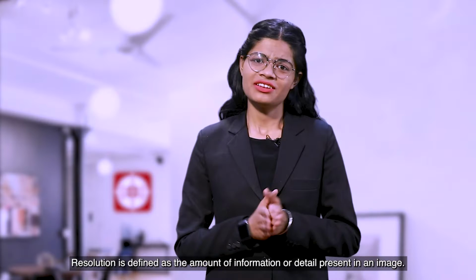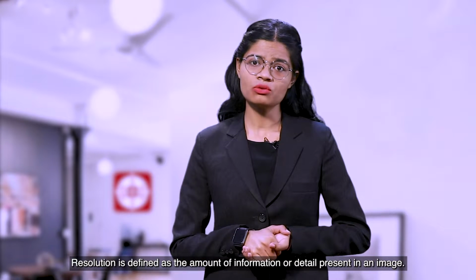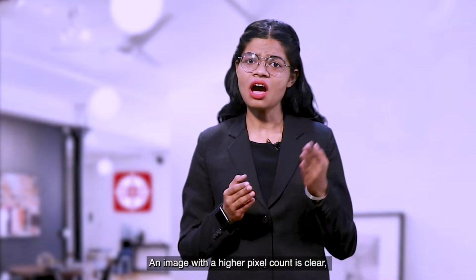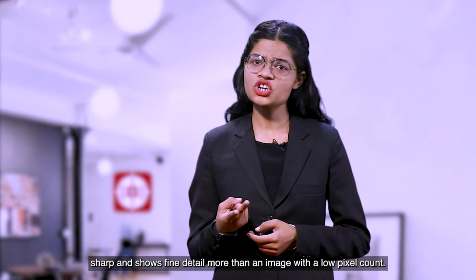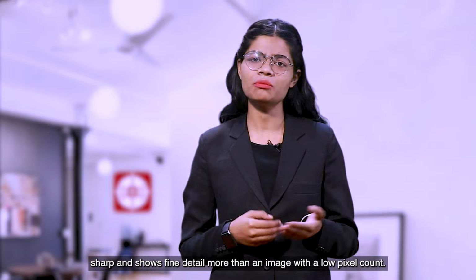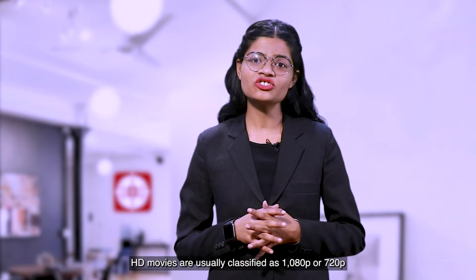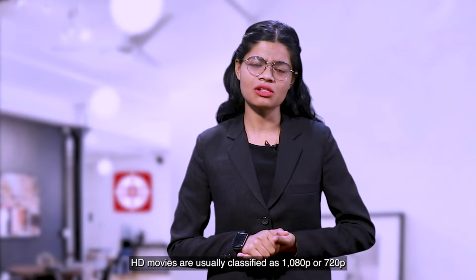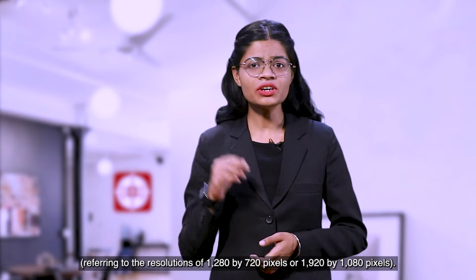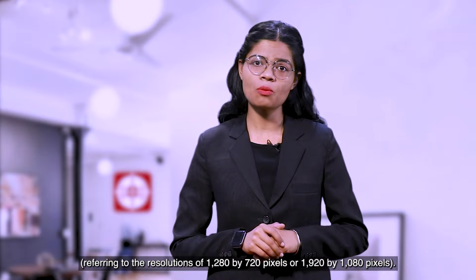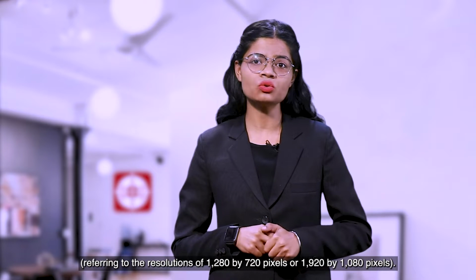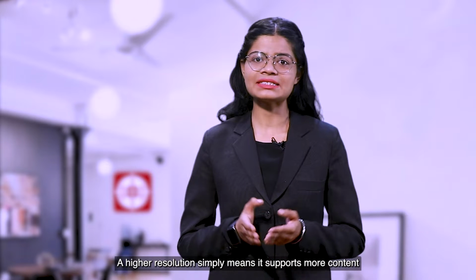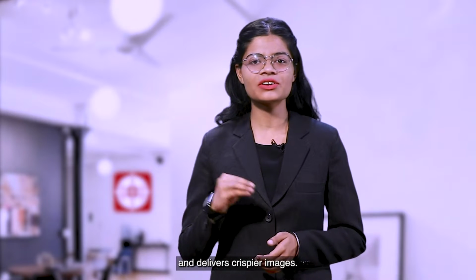Resolution. Resolution is defined as the amount of information or details present in an image. An image with higher pixel count is clear, sharp, and shows more details than an image with a low pixel count. HD movies are usually classified as 1080 pixel or 720 pixel, referring to the resolution of 1280 by 720 pixel or 1920 by 1080 pixel. A higher resolution simply means it supports more content and delivers crisper images.